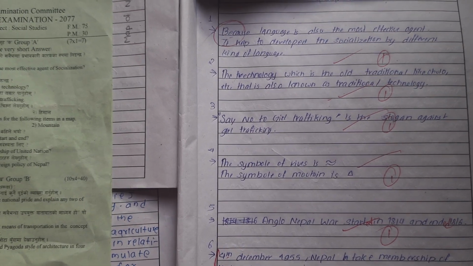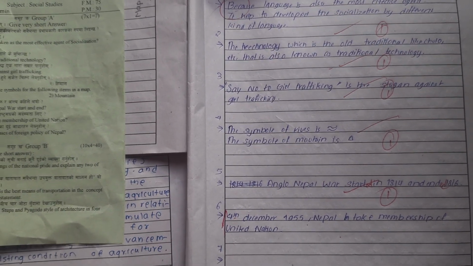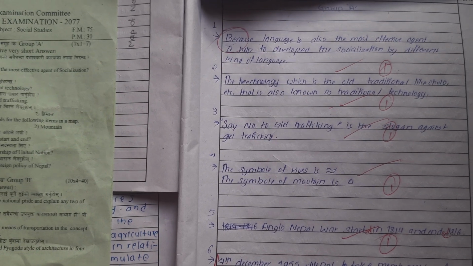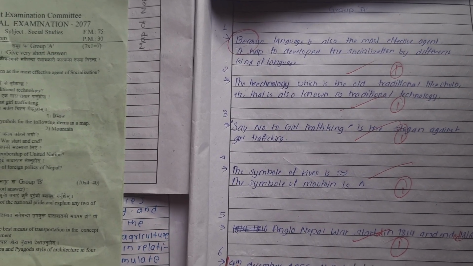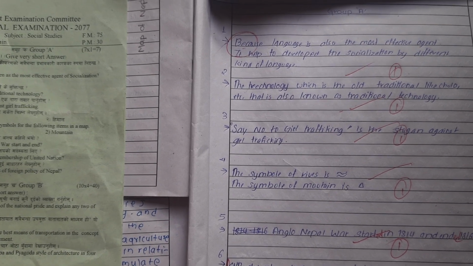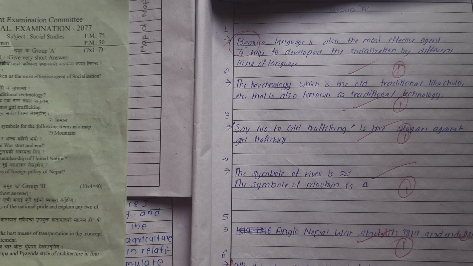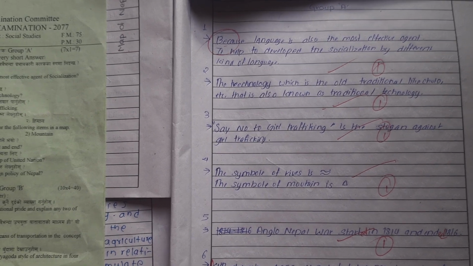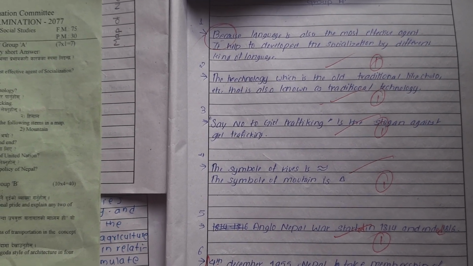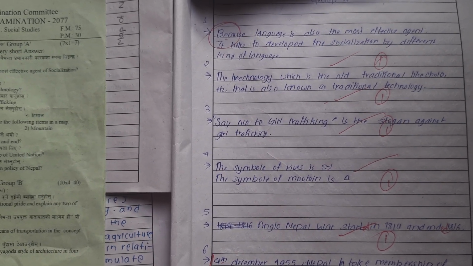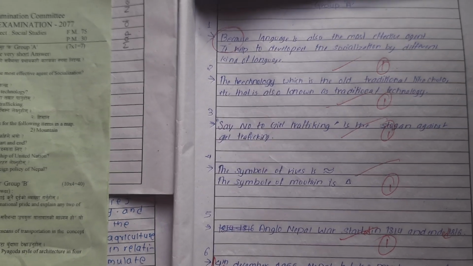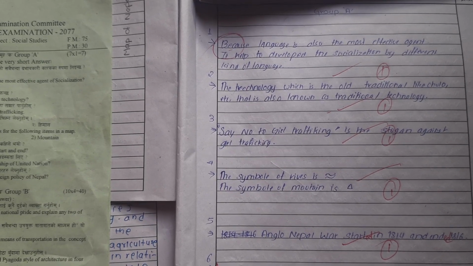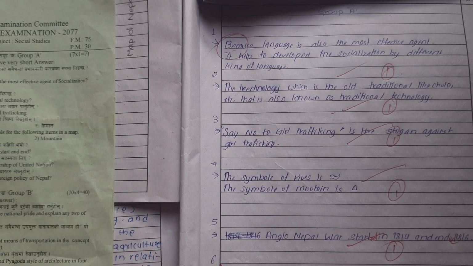And a student writes 1, 2, 3, 4, 5, 6 and 7 on the very first page. But it will be wrong, or it has a problem. Regarding question number 1, please don't start like this. Don't use 'because' as the very first word. 'Because language is also the most effective agent. It helps to develop the socialization by different kind of language.' Definitely it is a right answer, but it will be right to give 0.5 marks, because in the second line grammar is wrong, and also here he is starting with the word 'because'.